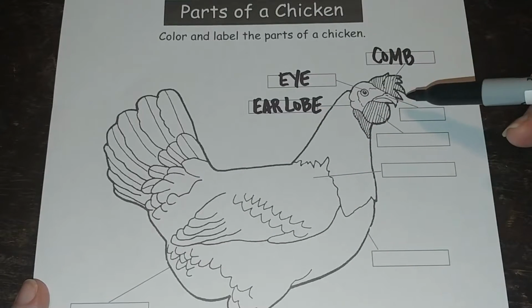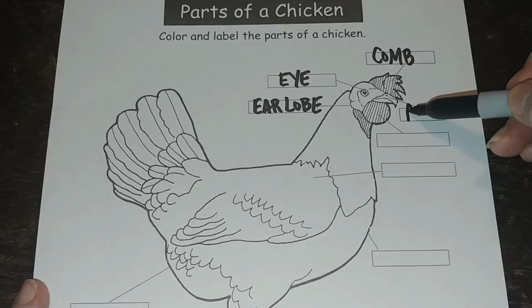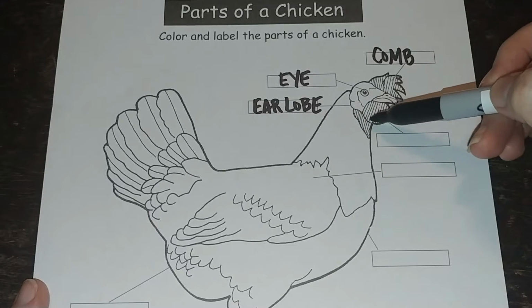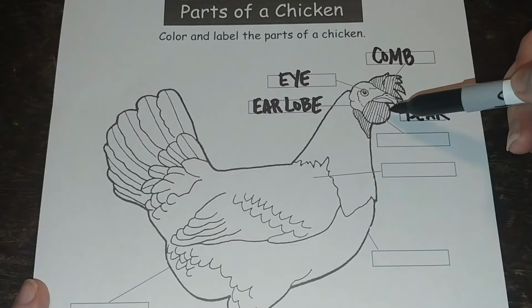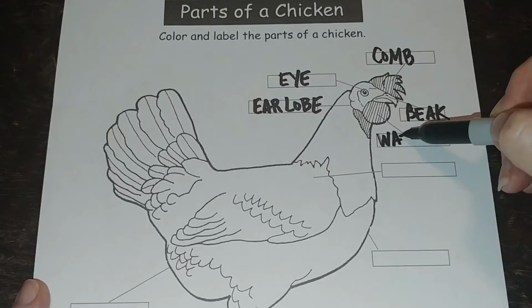All right, now we'll move across here. This square points to this part of the chicken, which is the chicken's beak. And below that points to this part. And this part would also be red if this was a color picture. And this is what we call the chicken's wattles.